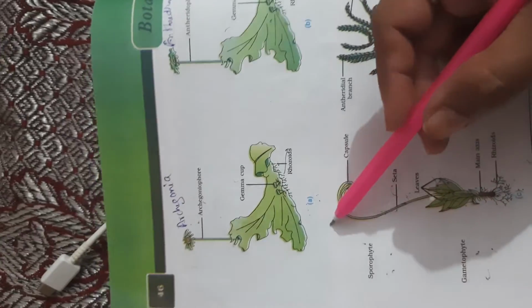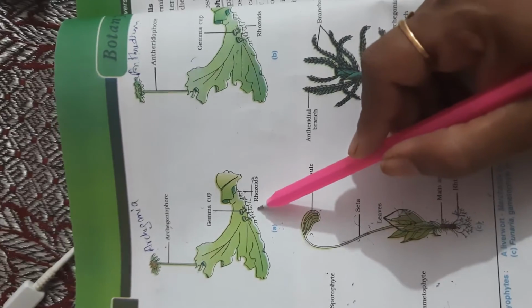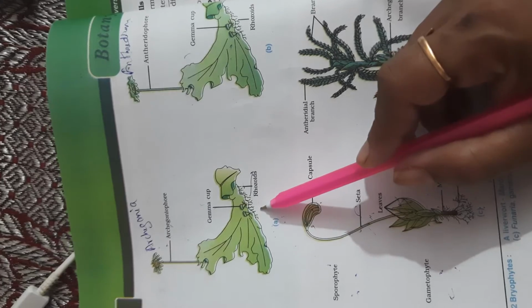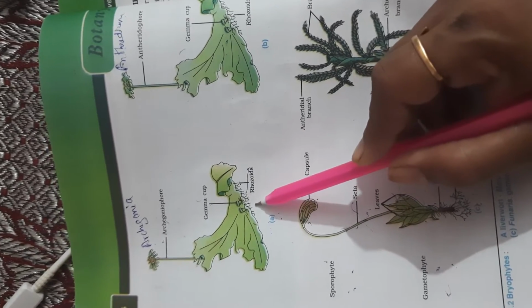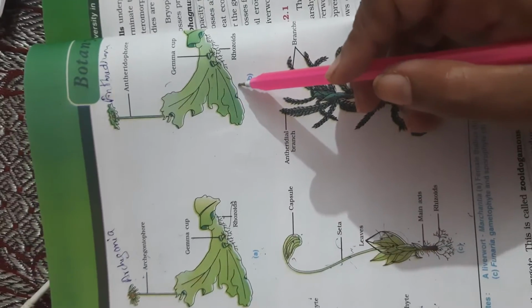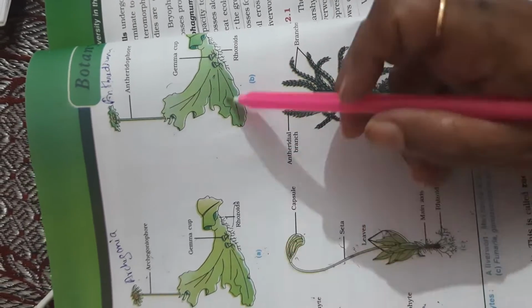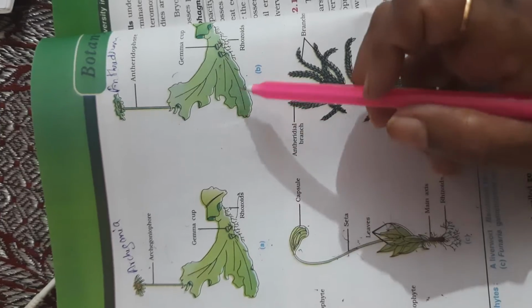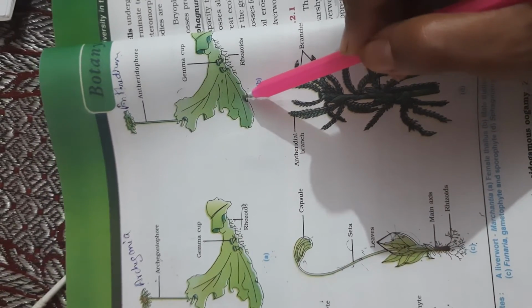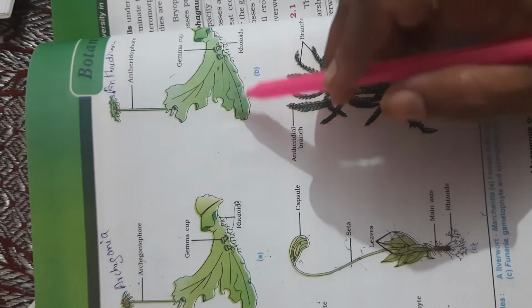We have here the liverwort. This is called the Marchantia plant, which is a male. This is the female thallus of Marchantia, and this is a male thallus of Marchantia. These both are Marchantia. Both a female as well as a male thallus is present. This comes under liverworts, and this is a bryophyte.